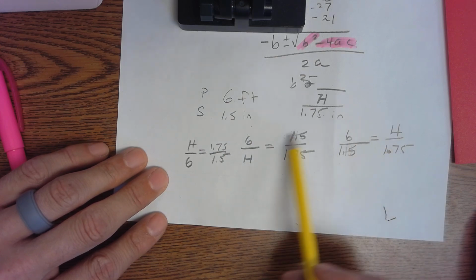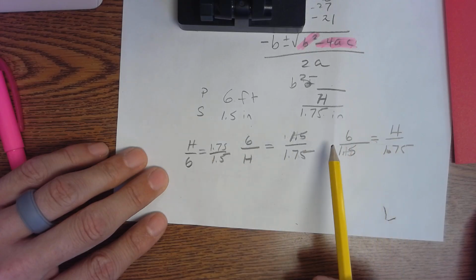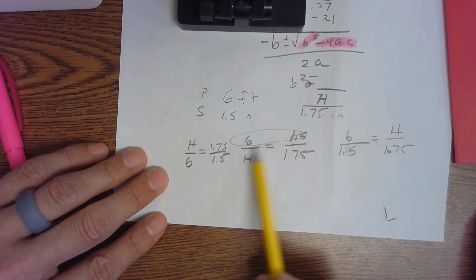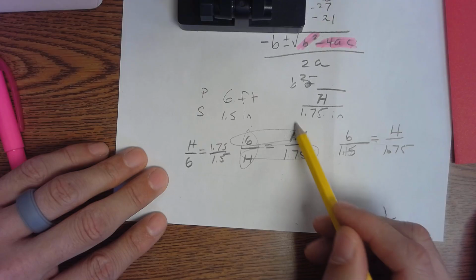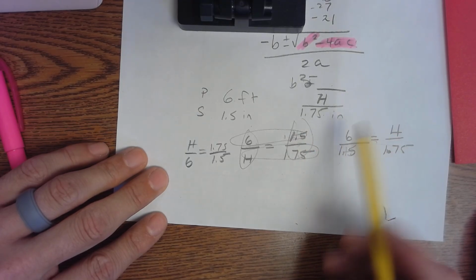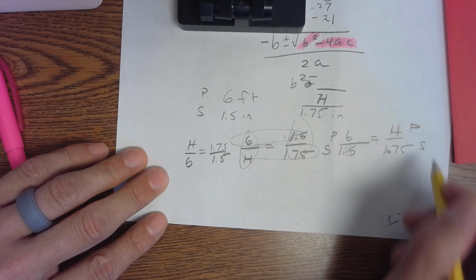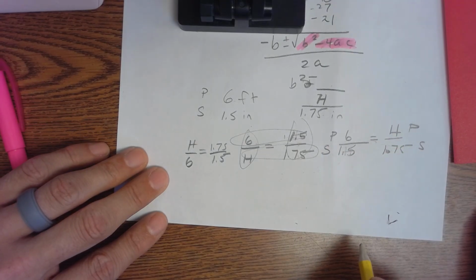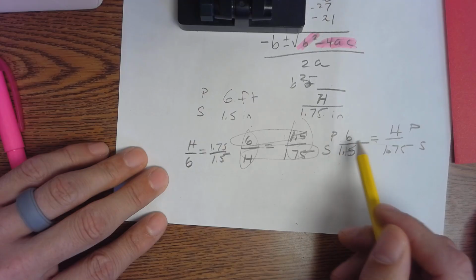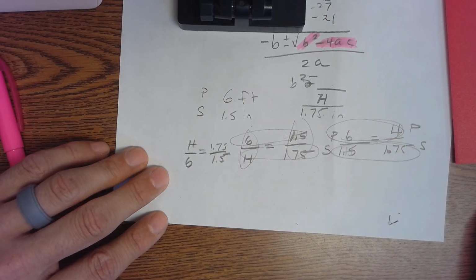But anywho, that's just the idea that you could write a proportion a different way as long as these things have to match up and these things kind of have to match up in category. So this was person's height to shadow, person's height to shadow. And this was the shorter person, this is going to be the taller person. So everything kind of has to match up.